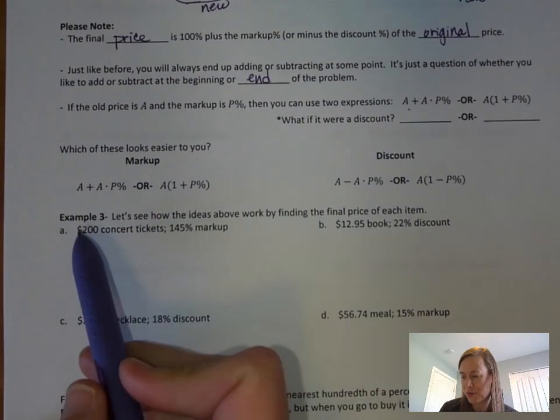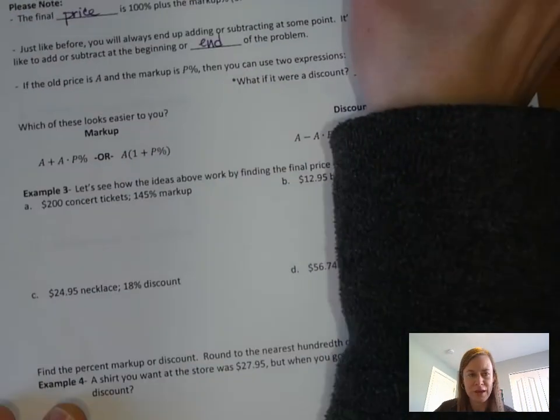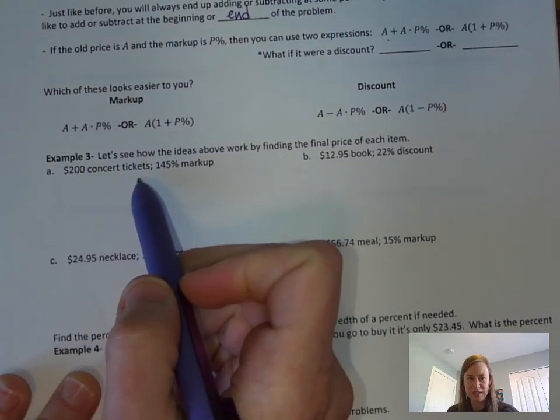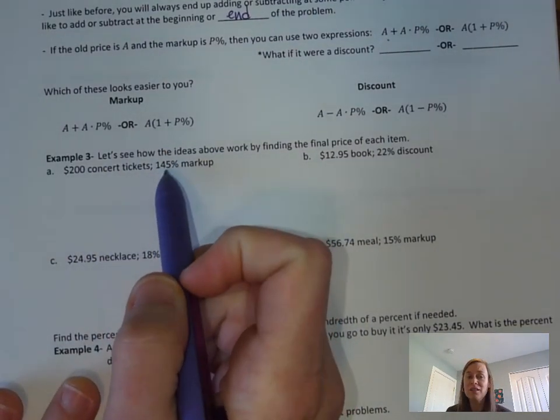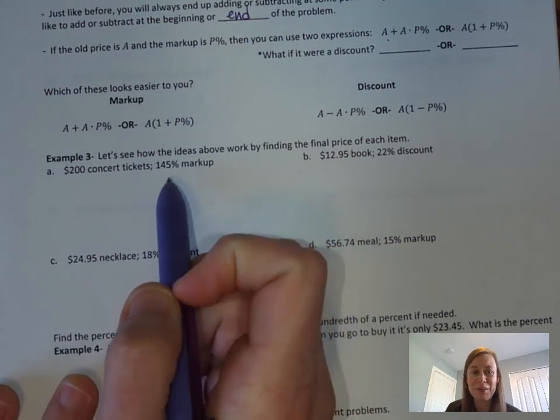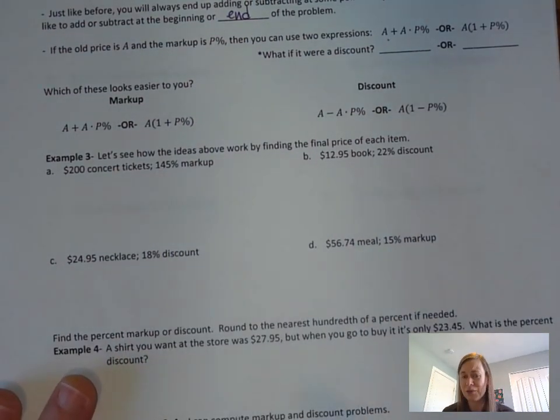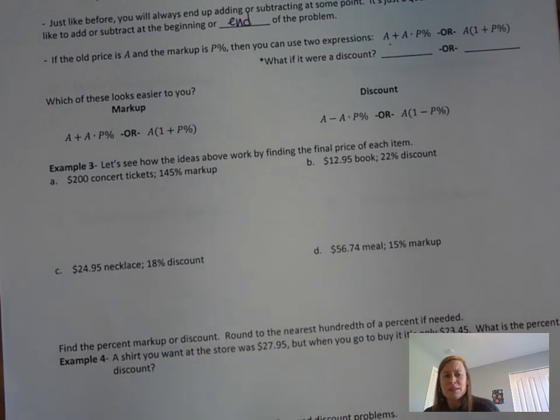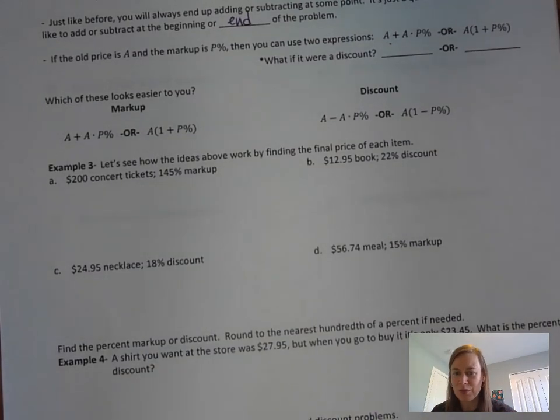We're looking at example 3A. Okay, so you've got some $200 concert tickets and a 145% markup. That is a big markup on some tickets that were already not cheap. Okay, let's figure this out. So let's do it the old way first. I know I said we would do it the new way, but we're going to do this one both ways.